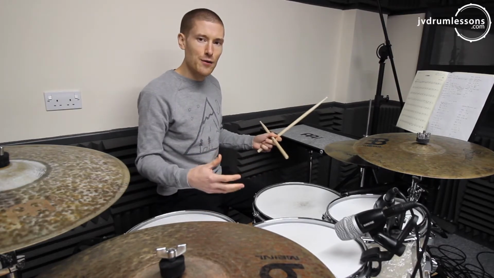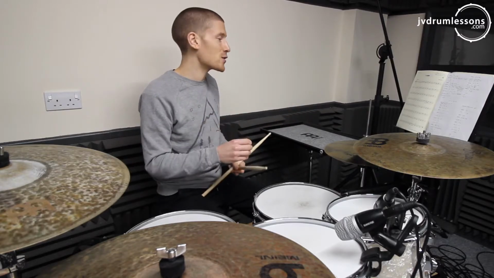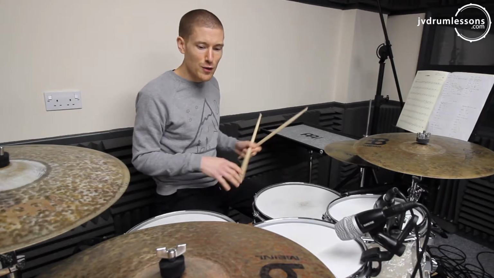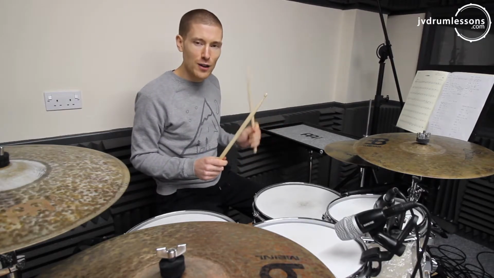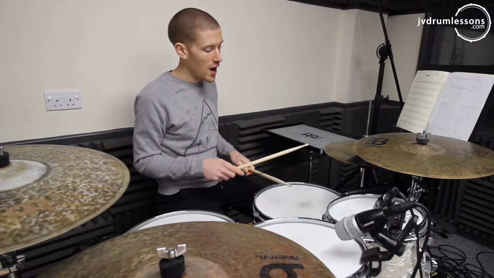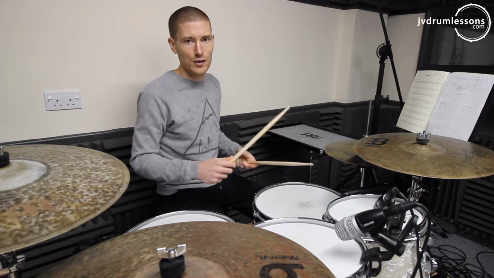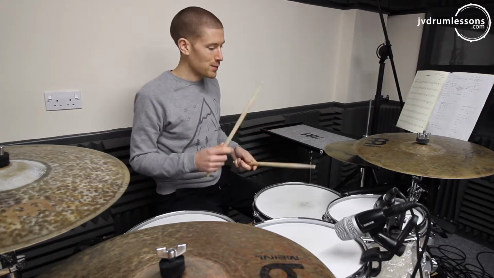Okay, so we want to get that down first of all, and then we're going to bring in the snare drum on the 3. Once you've got used to those feet working the groove, bring in that snare drum with the left hand on the 3rd beat. So you've got bass drum on the 1, hi-hat with foot on the 2, snare drum on the 3, and obviously you've got those constant quarter notes on the ride cymbal. Okay, so let's put those together.